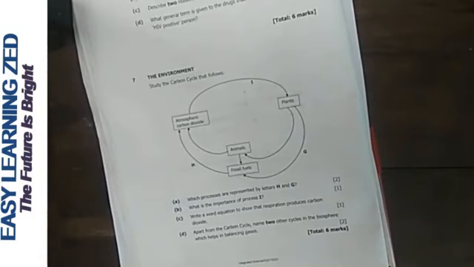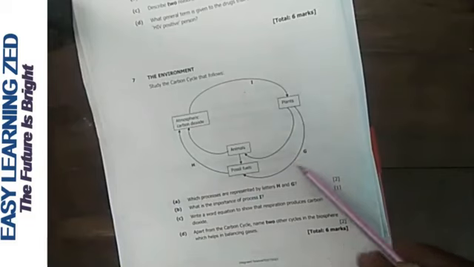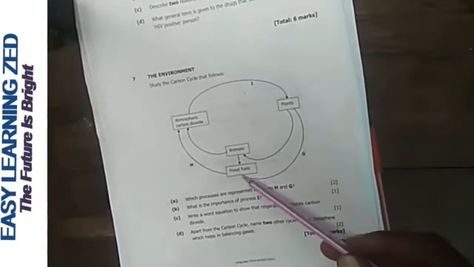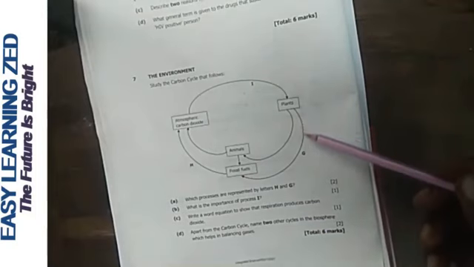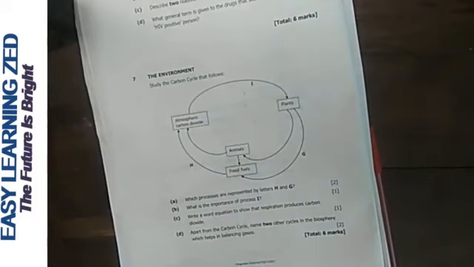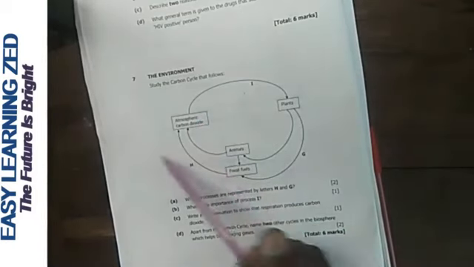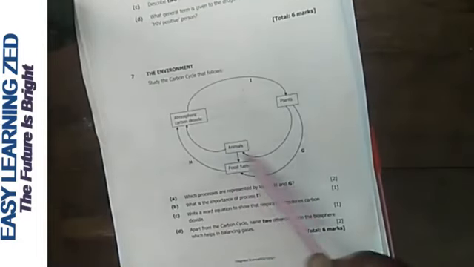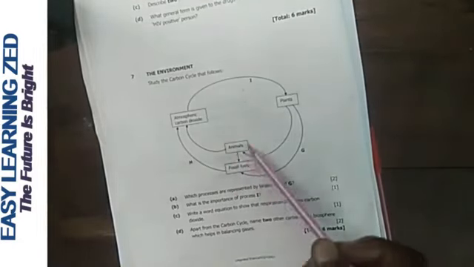Okay. Then the question is, which processes are represented by letters H and G? So what is happening here, and what is the process happening here? The plant comes here and becomes a fossil fuel. That means it has decayed or decomposed. And then H here is the fossil. Now there we can see atmospheric carbon dioxide, and the animals are sending carbon dioxide here. What happens here can be burning of this fossil fuel, and here is respiration, and here is combustion. So this is combustion or burning of the fossil fuels.